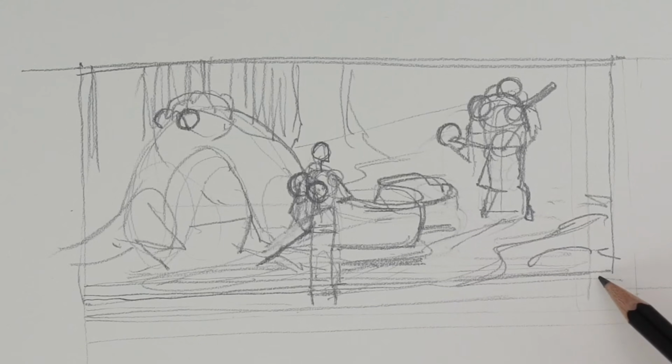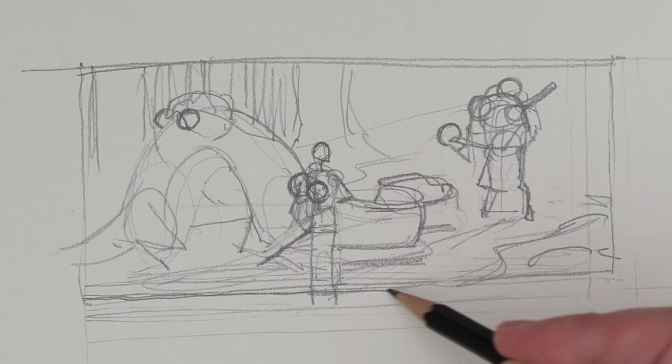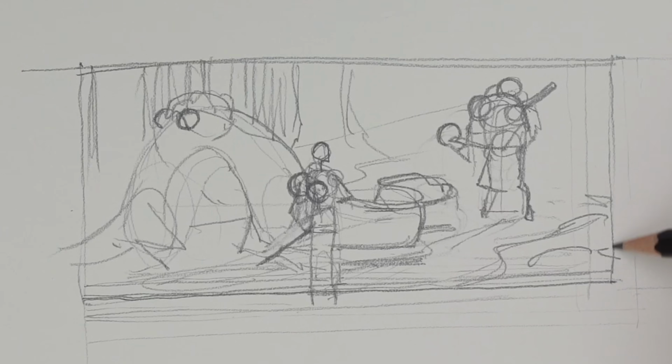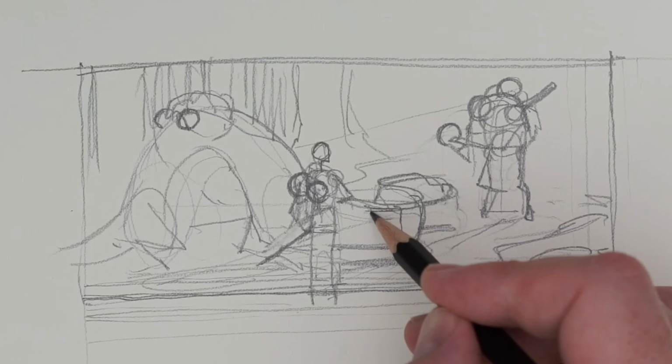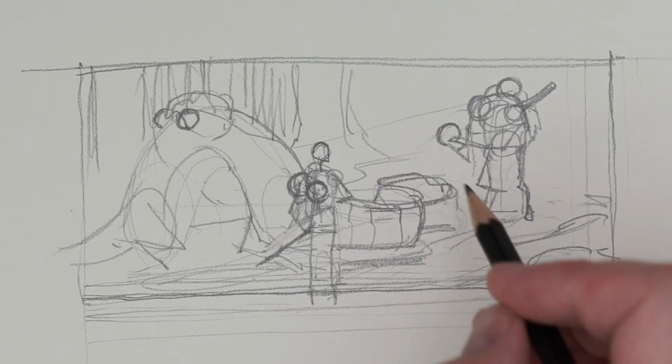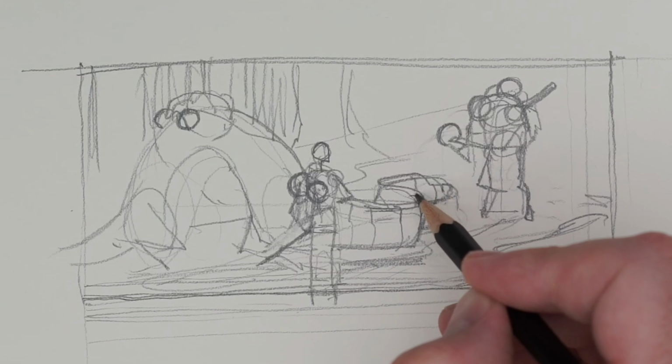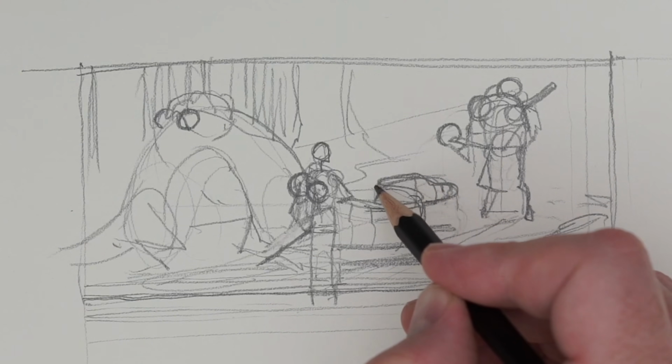Because the problem is it's kind of boring. It's like, oh, they're just sitting there. What are they talking about? What's going on? Put down some lines. See what happens. Don't freak out, right? The brainstorming is so important, to just let stuff fly.